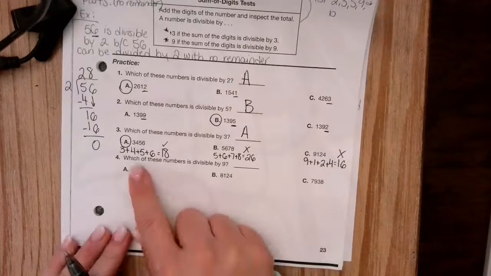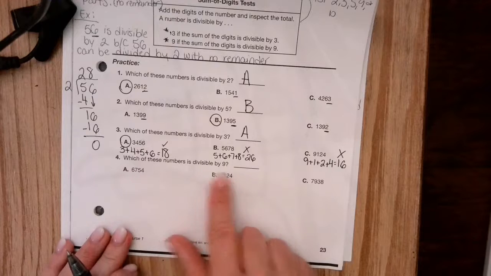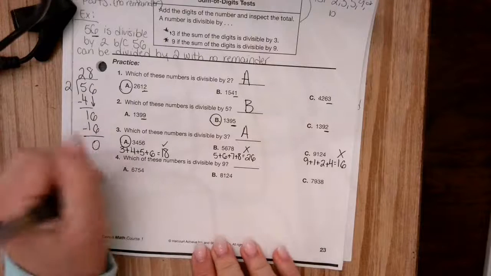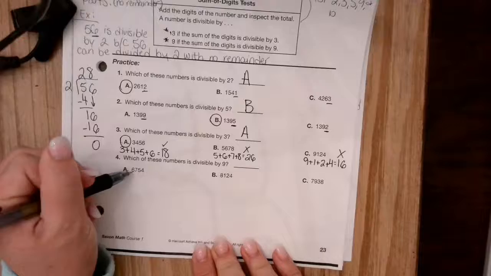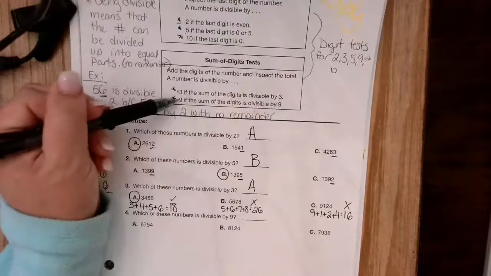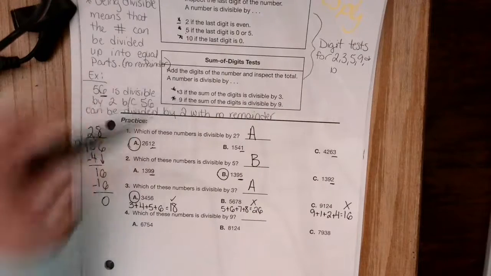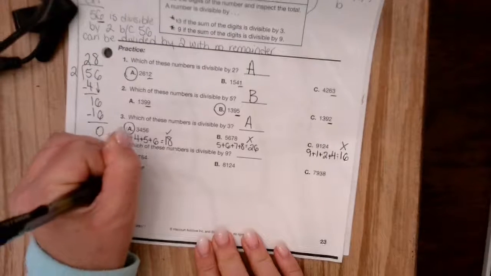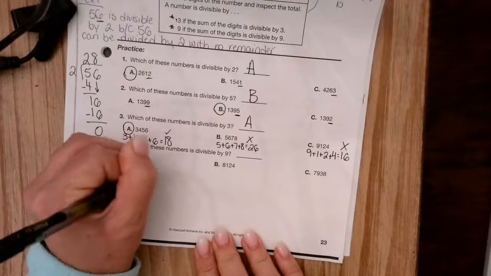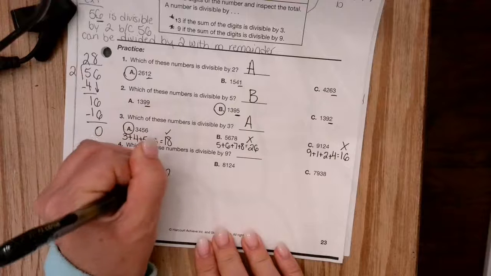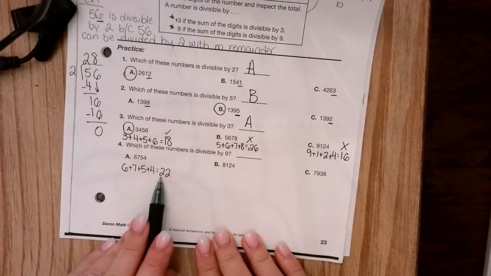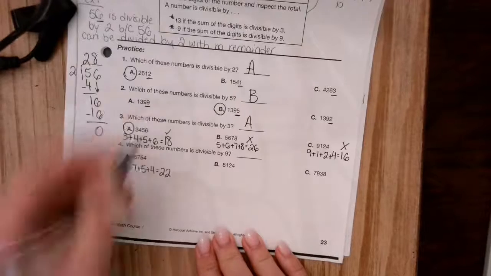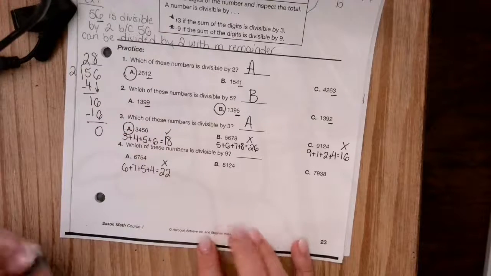Okay, and then my last example here, which of these numbers is divisible by 9? So again, I'm going to do the sum of digits test, this last little shortcut here. So I'm going to add 6 plus 7 plus 5 plus 4, and I get 22. 22 cannot be divided by 9. So I know that can't be my answer.